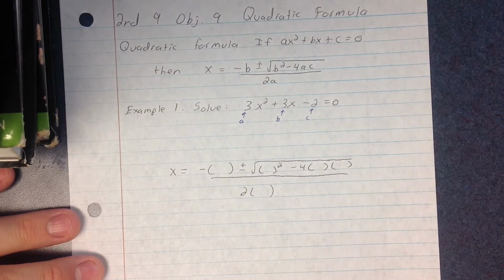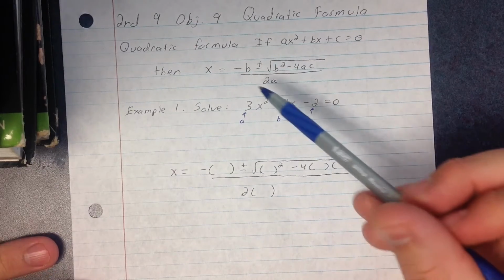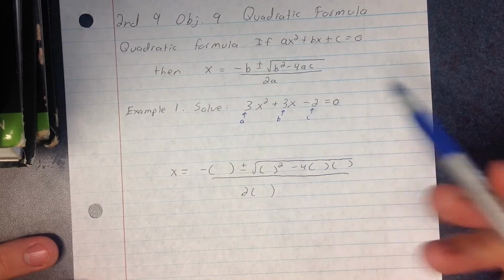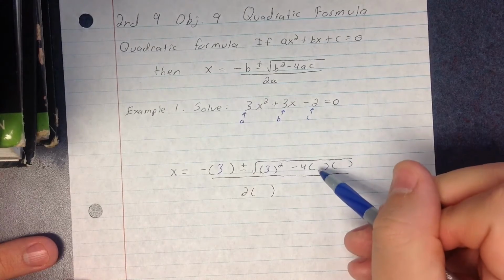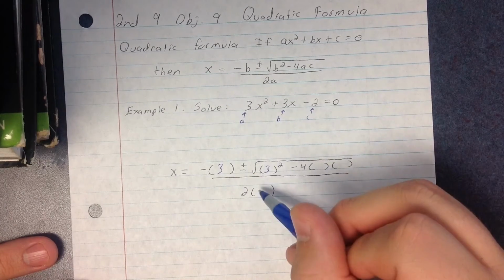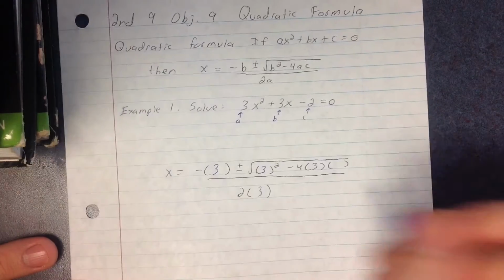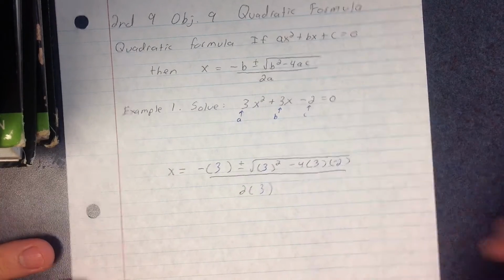Now we can go back and substitute for each letter. So b goes in the first parentheses and the second parentheses, and b is 3 in this case. A goes here and here, and a happens to also be 3. And c goes in the last parentheses on top, which is negative 2.